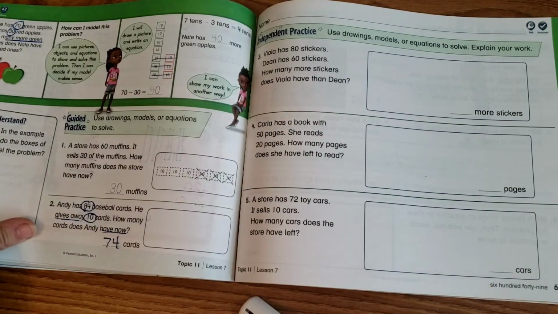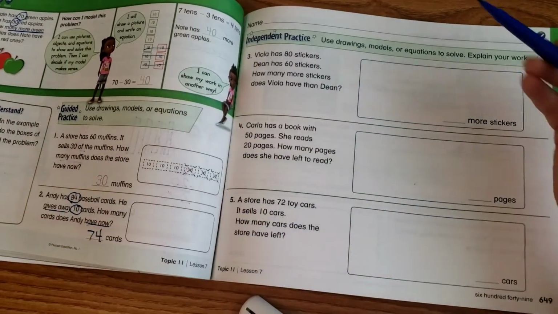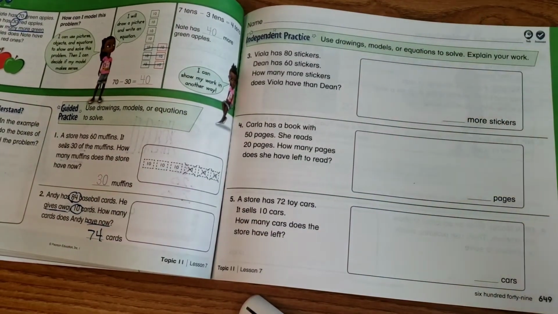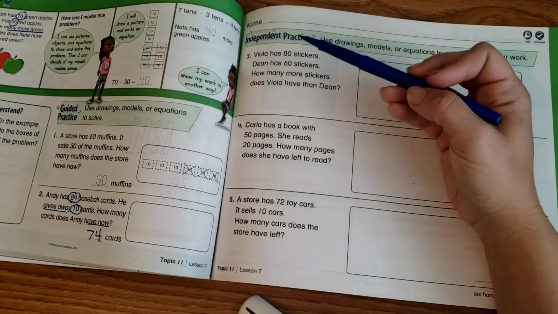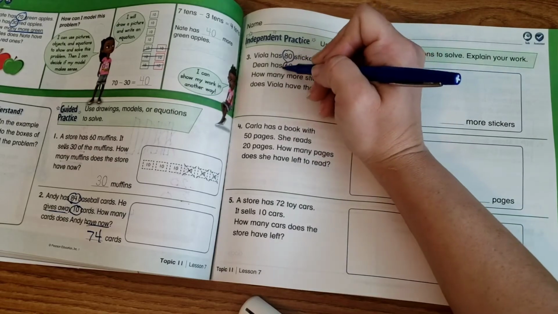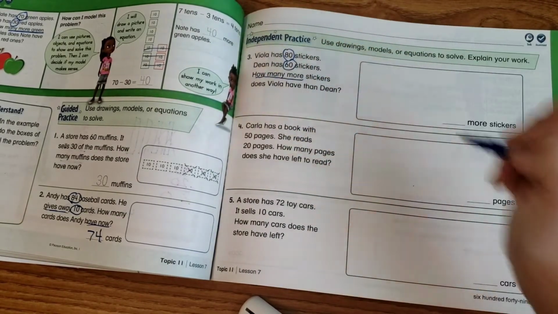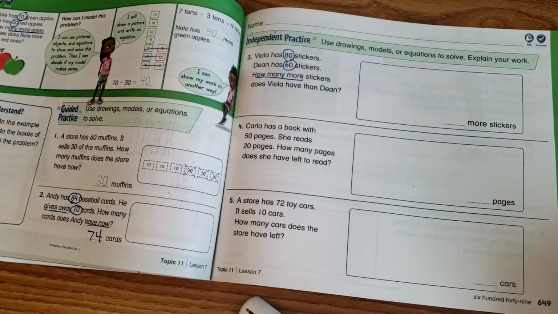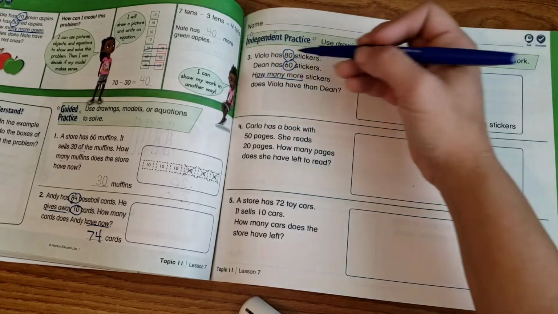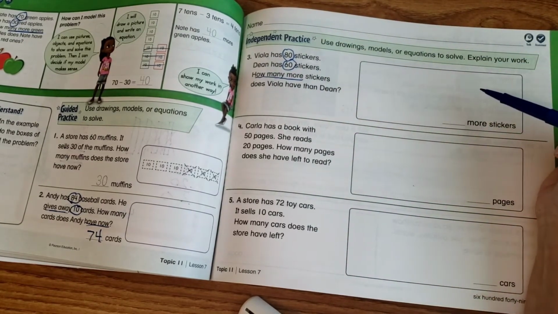Okay, over on page 649, you're going to practice on your own. There are 3 word problems here, and you're going to use drawings, models, or equations to solve them. So Viola has 80 stickers. Dean has 60 stickers. How many more stickers does Viola have than Dean? There's our key words that tell us to subtract. So there's your 2 numbers that you need to make your subtraction with, and you can choose which way to do it.